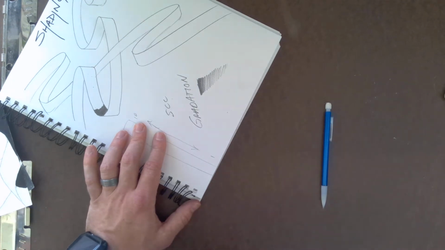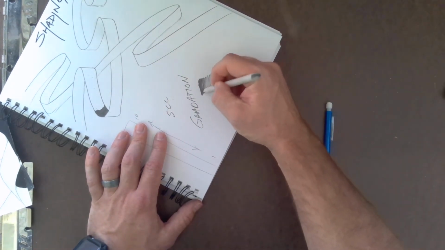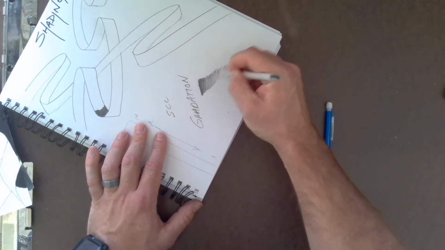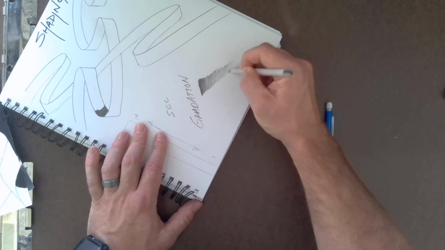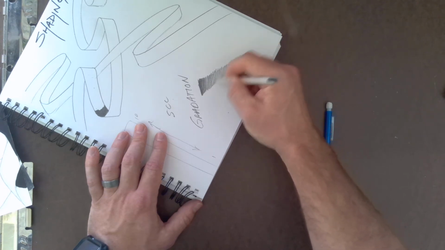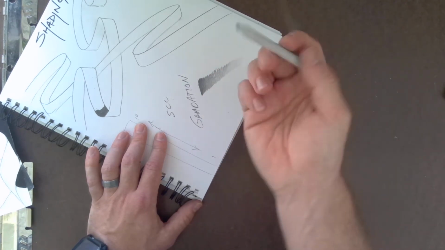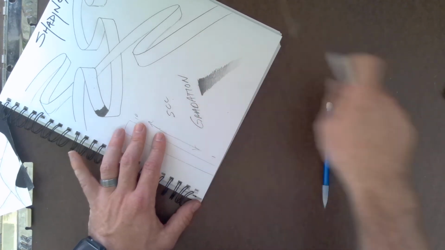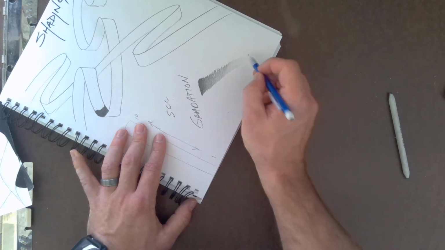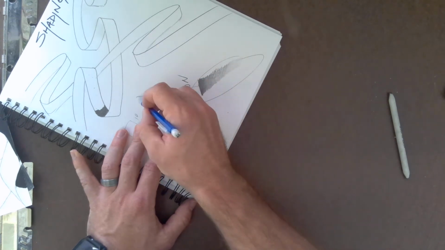You could also take a blending stump and smooth out these values with a blending stump or a blending stick, whatever you prefer to call it. That sometimes helps with the smoothness of your values. So you're going to take this and apply it up here.